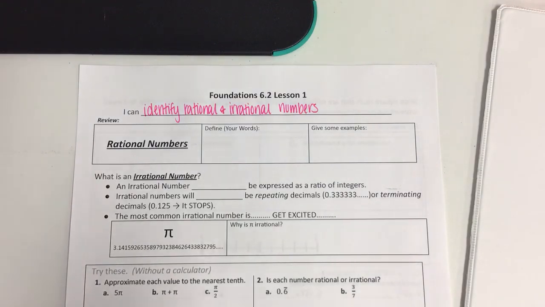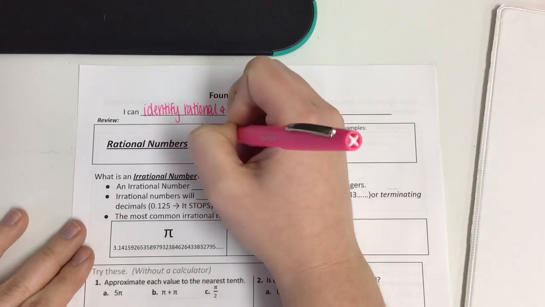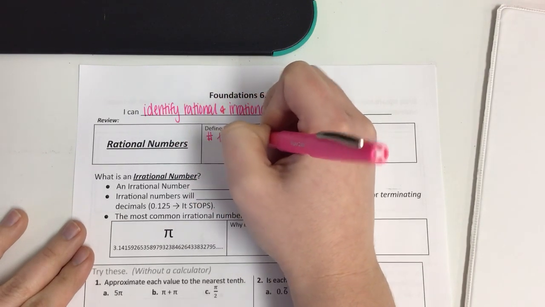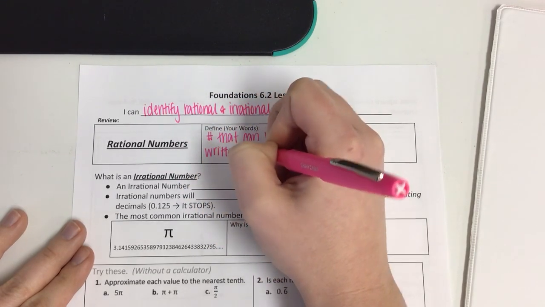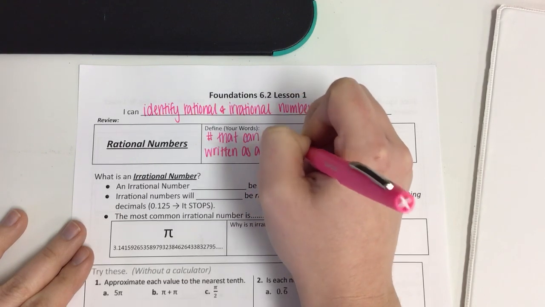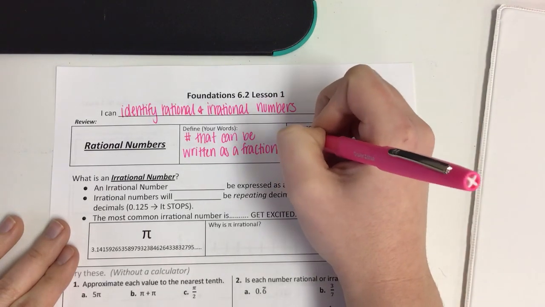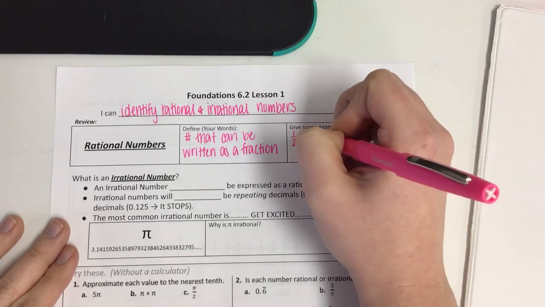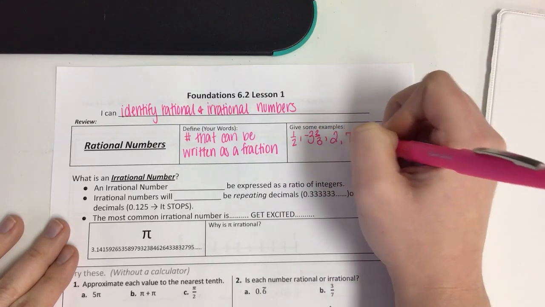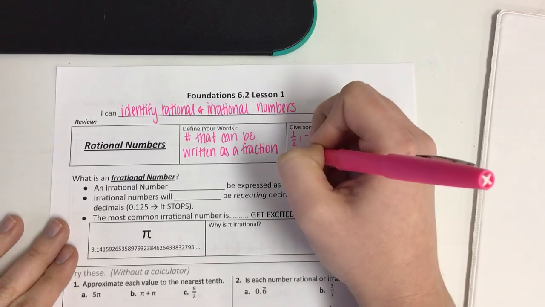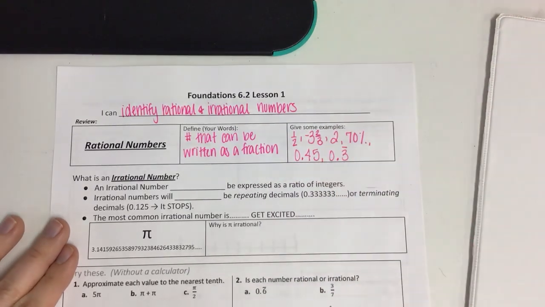So to define rational numbers, we can say it is a number that can be written as a fraction. We have given lots of examples of rational numbers. So we said a rational number can be a fraction, like 1/2. It can be a mixed number, like -3 2/3. It can be an integer, like 2. It can be a percent, like 70%. And it can be a terminating decimal, like 0.45. And it can also be a repeating decimal, like 0.3 repeating.